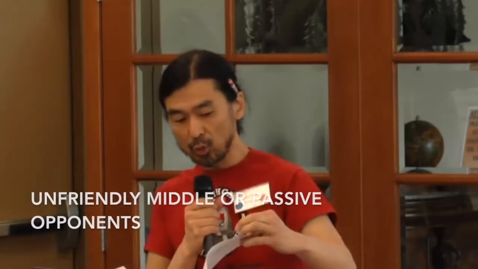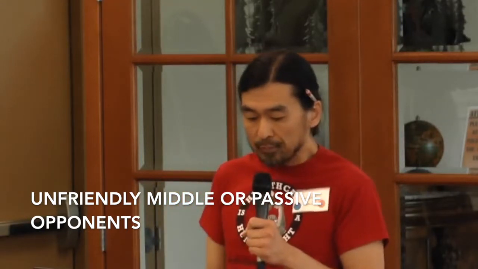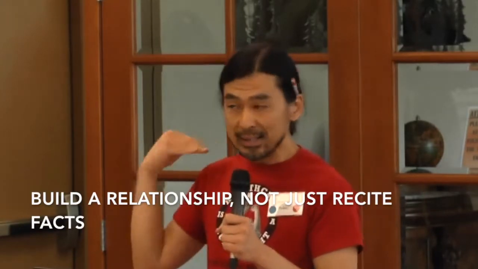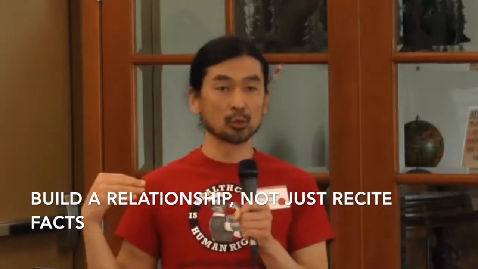And then the next part I want to address, I think this came up in the previous session, is about seeking common ground, and this really ties into what we're about to get to, the second part here. Especially for unfriendly, middle, or passive opponents, it's really important for us to be relational rather than just thinking that all we need to do is cite all the facts. A big obstacle for people to really hear our facts is that they're just so immersed in their whole worldview that they feel totally alienated from us.